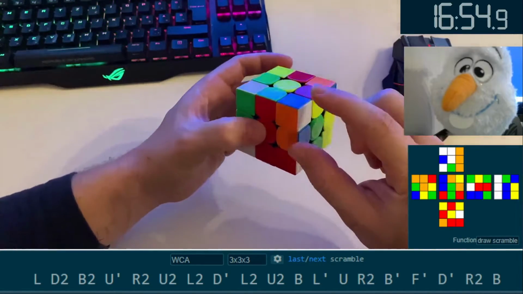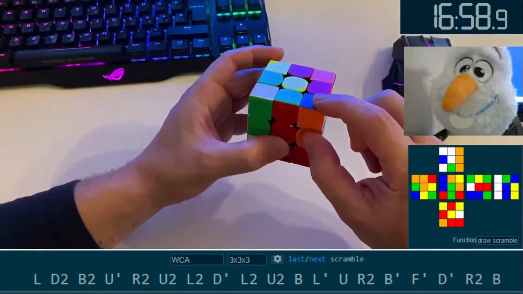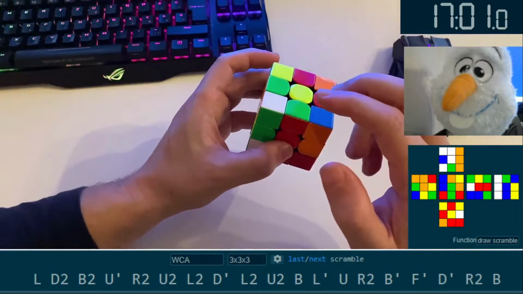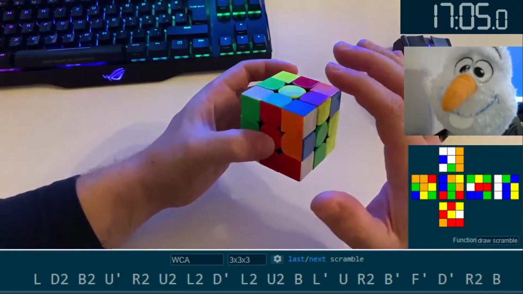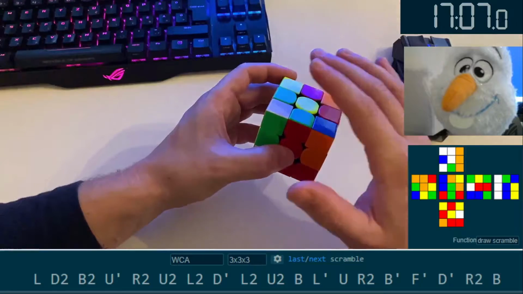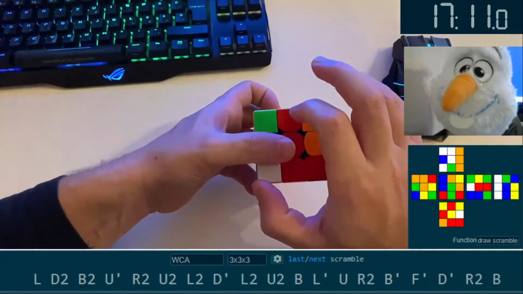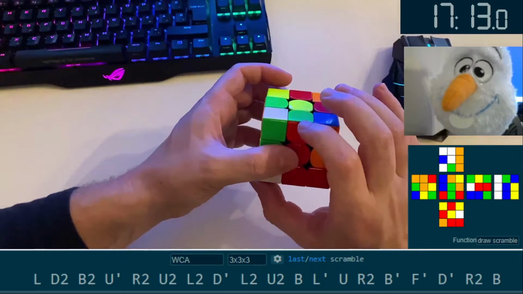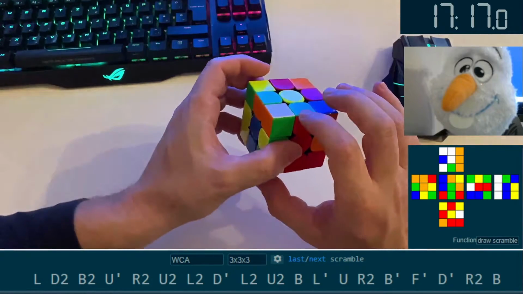Orange blue. This is a nice hard pair. This one is a hard pair from here because that's the new algorithm, and we've got this one, which is a hard one from this angle.